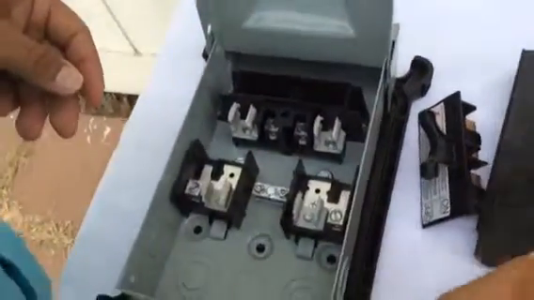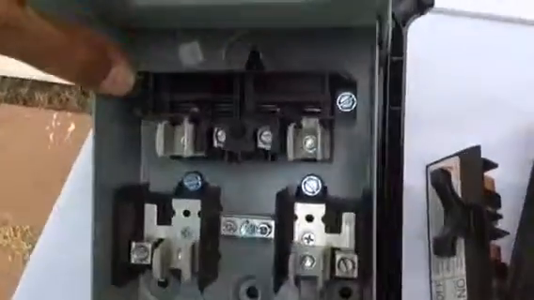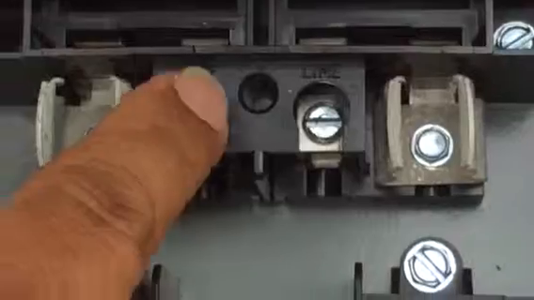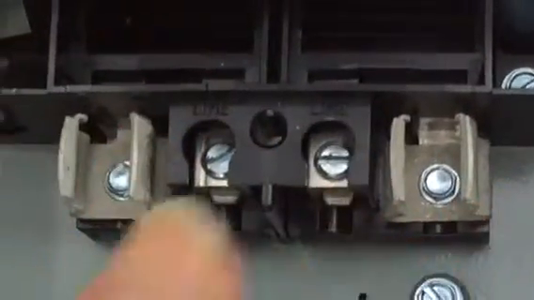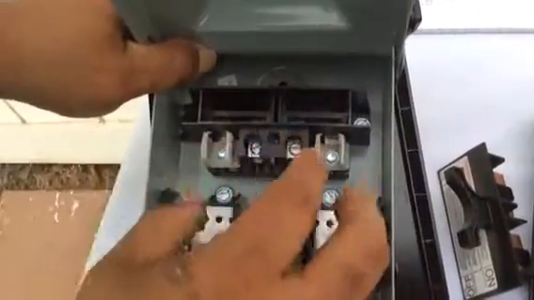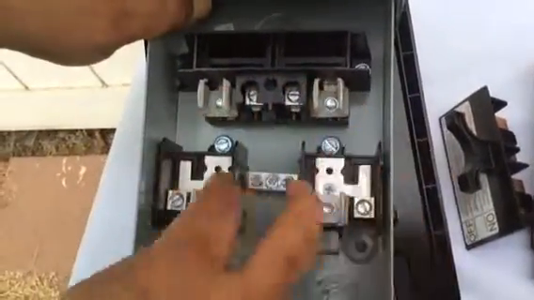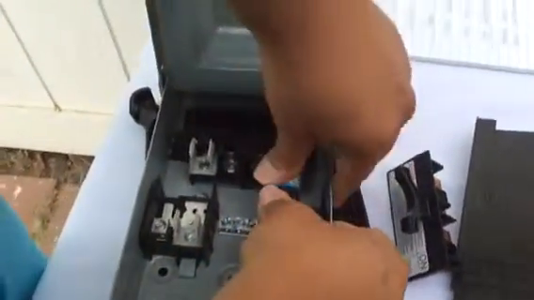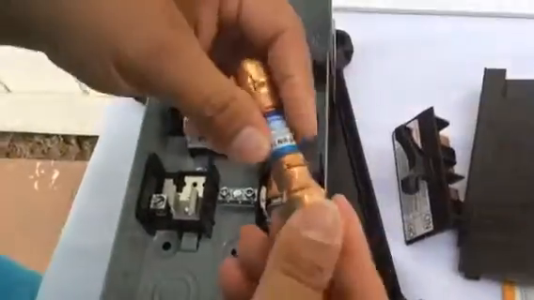When we look inside here, you will see that it says line right there. This is where your source circuit wires will go. This is where your power wires would go. Let's say you have an array, with wires going to here. You will have fuses in here, like so, and these can snap in. Here's a fuse with some adapters.